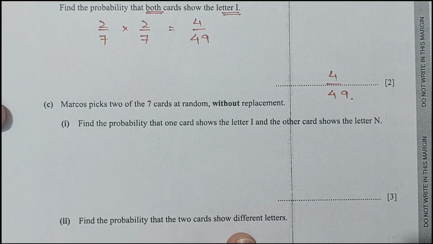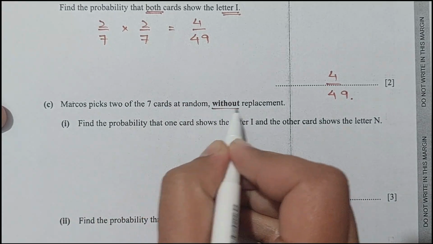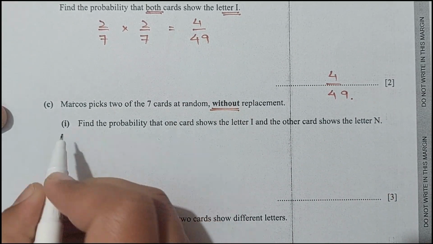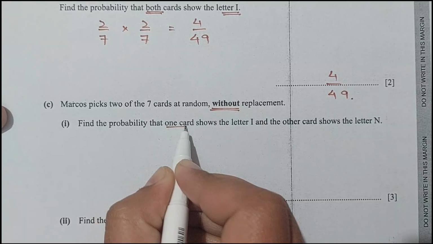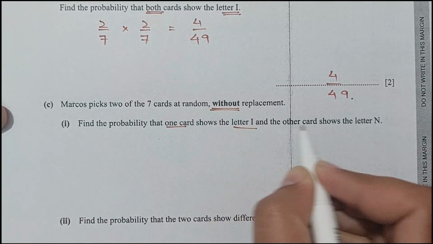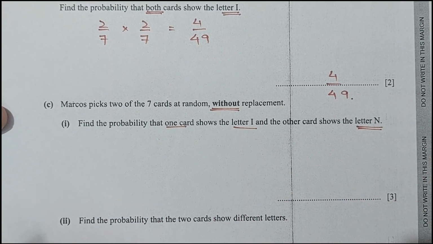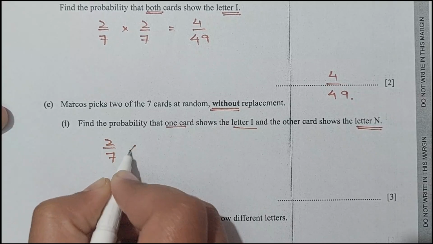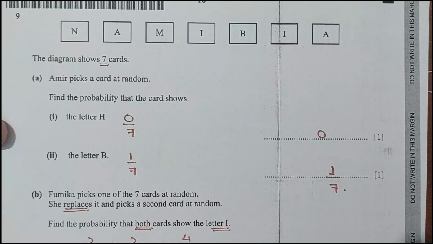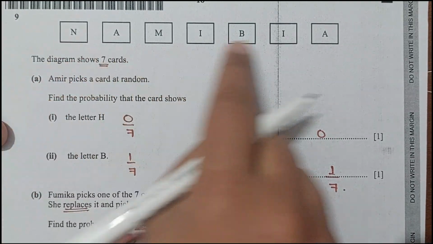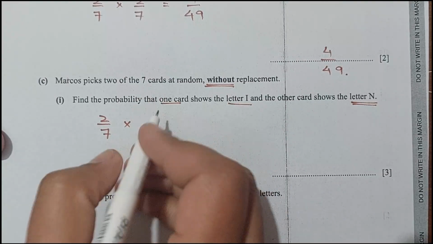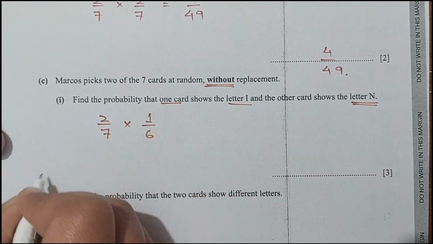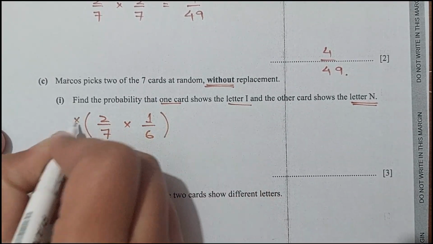Part C. Marcos picks 2 of the 7 cards at random without replacement, without putting them back. Number 1. Find the probability that one card shows the letter I and the other card shows the letter N. There are 2 letter I's out of 7. Multiply. The other would be N. There is just one N out of the letters, which are going to be 6. And this is times it by 2.